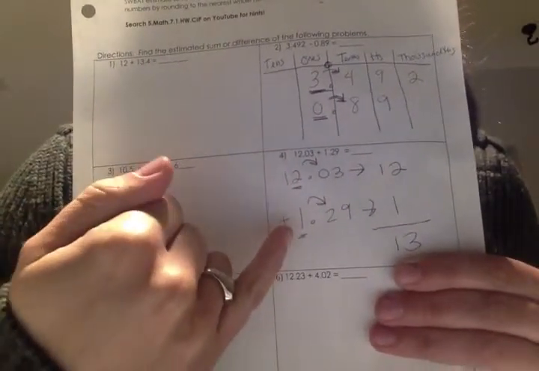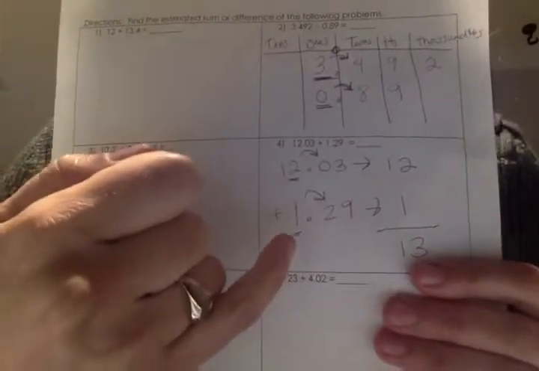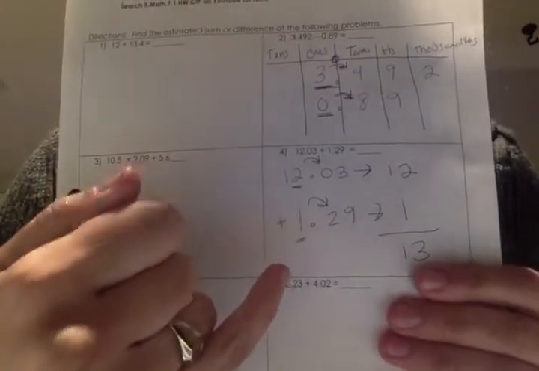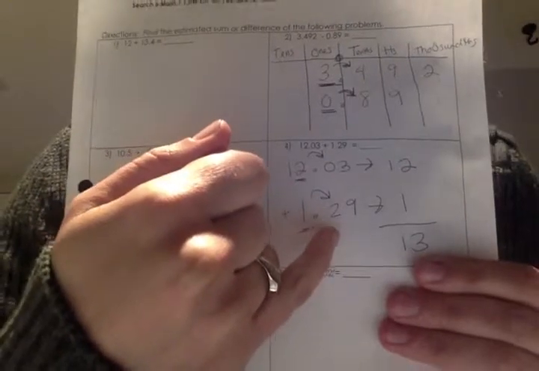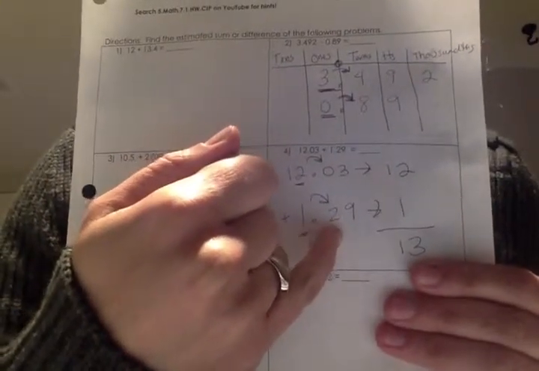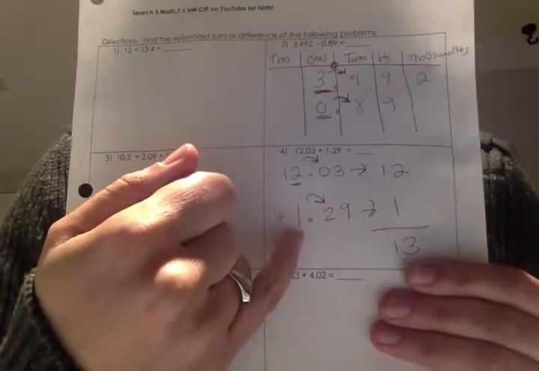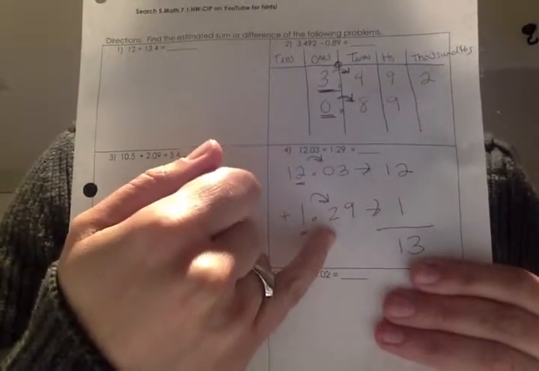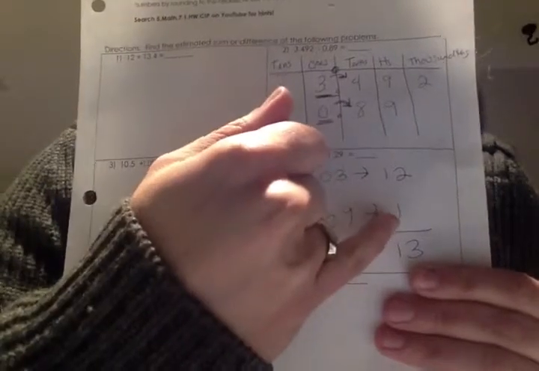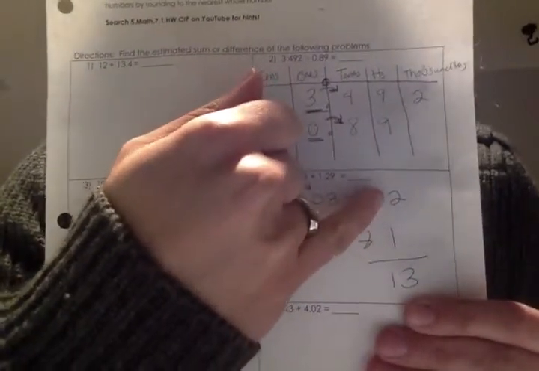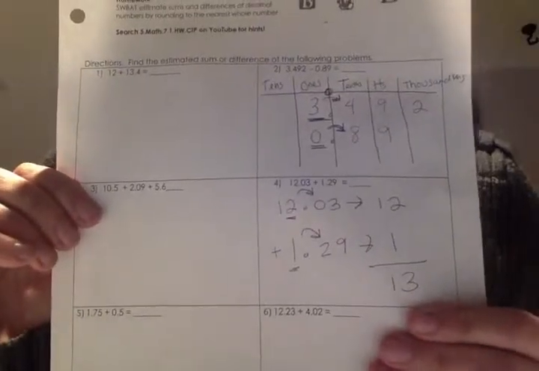Let's look at the next one. 1 and 29 hundredths. I underline the digit in the ones place, which is immediately to the left of the decimal point. Draw an arrow to the digit behind it. This 2 tells me the 1 is going to stay the same. 2 is less than 5, stays the same. 1 and 29 hundredths becomes 1. This was an addition problem, so I take 12 plus 1, and I get 13 as my final answer.